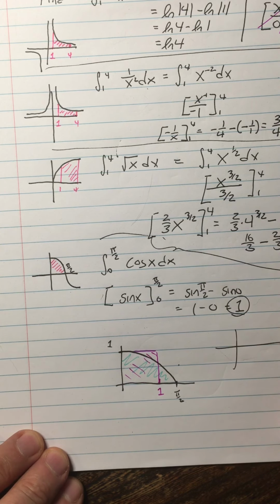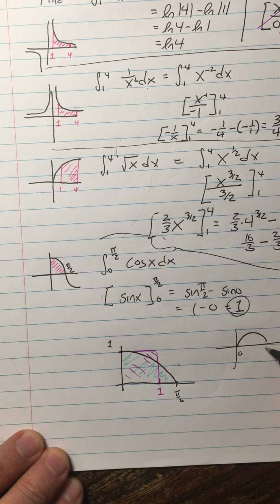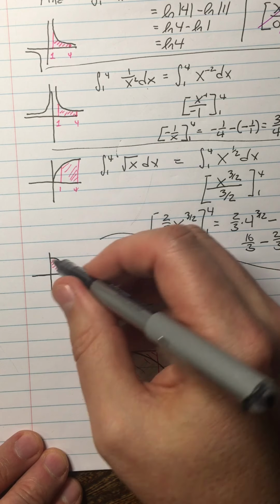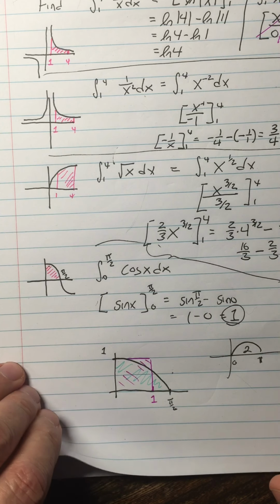And that's true of all of it. Like if you do sine from 0 to 2 pi, from 0 to pi, these segments are all congruent. So this area is going to be 2. It's a pretty weird, interesting result.